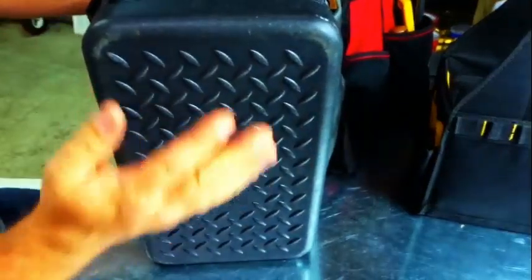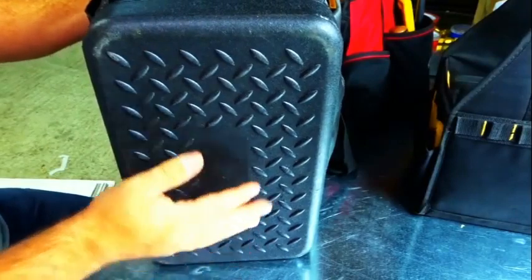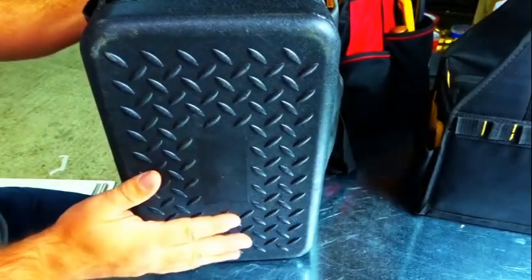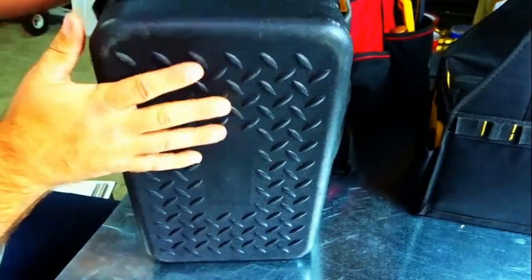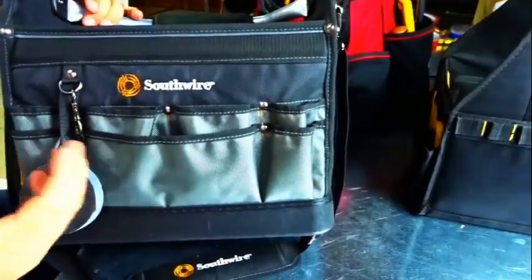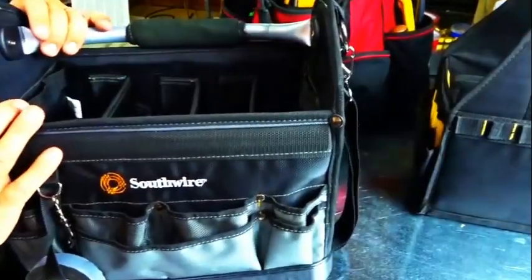You'll see the bottom. Got a rugged plastic design here. That'll keep everything dry. You won't have to worry about sitting your bag in the water, in the mud, or anything like that. This will keep it safe. So it's a really nice bottom here. Keep things protected. I had the bag in service for a while now. You can hardly tell it's been in service. I try to keep them fairly clean, but it's turned out to be a good bag.